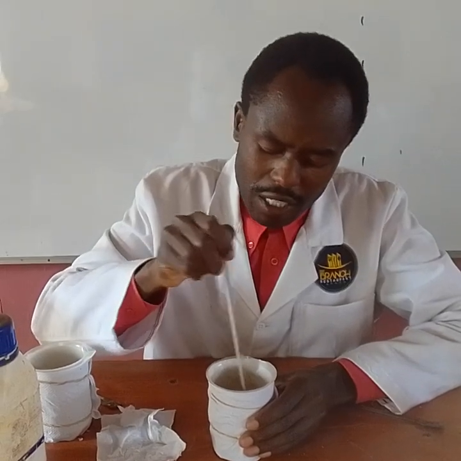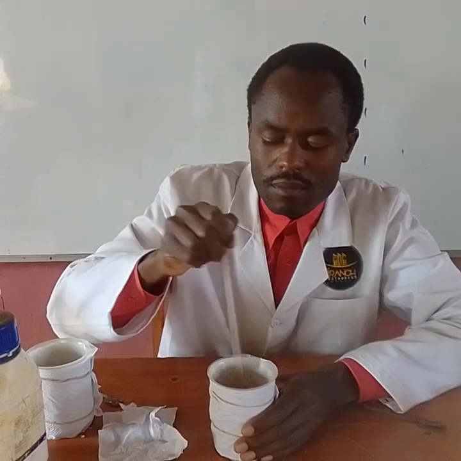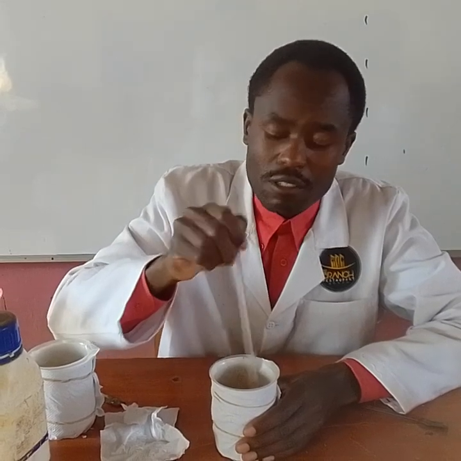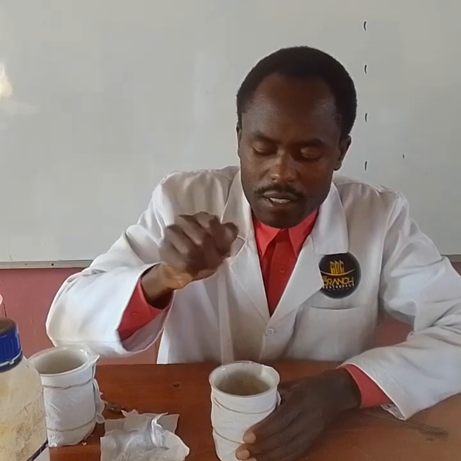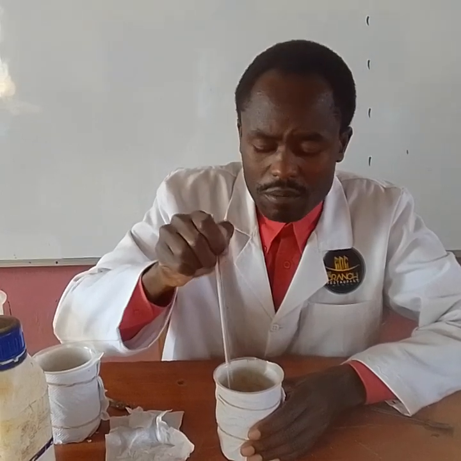Don't make a mistake of removing the thermometer until all the solid has dissolved. Is it okay? And then read the final temperature. And this one requires your patience, my student. I have been always saying that. And you have to be very keen.